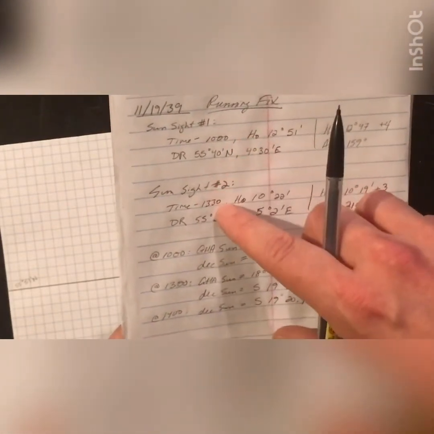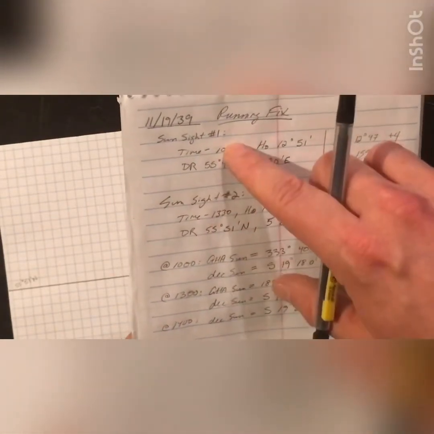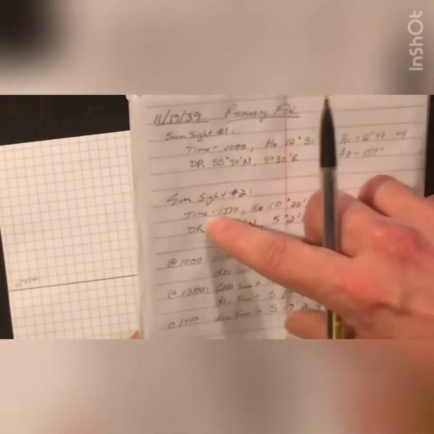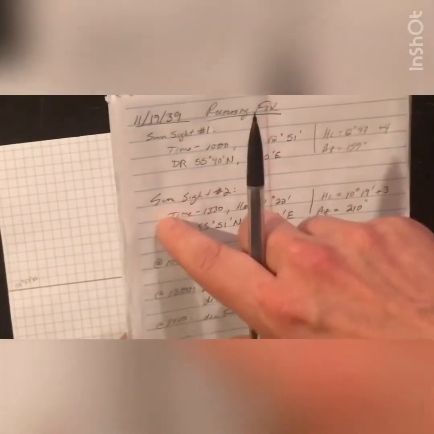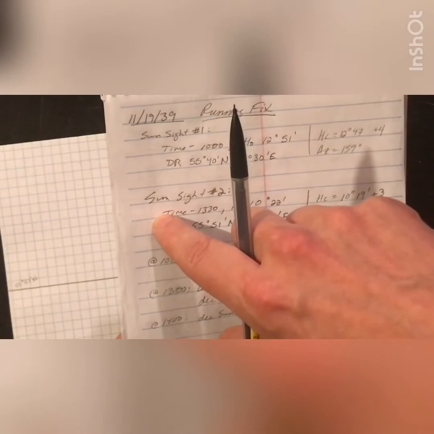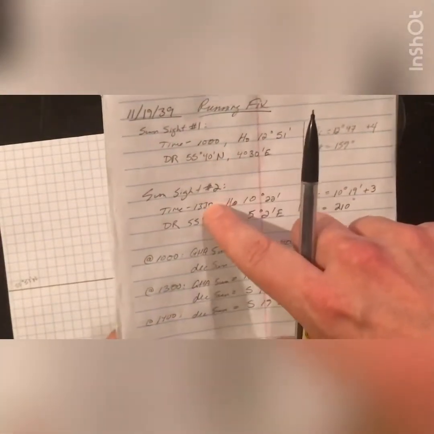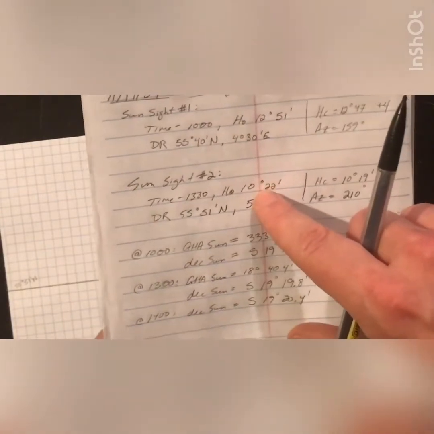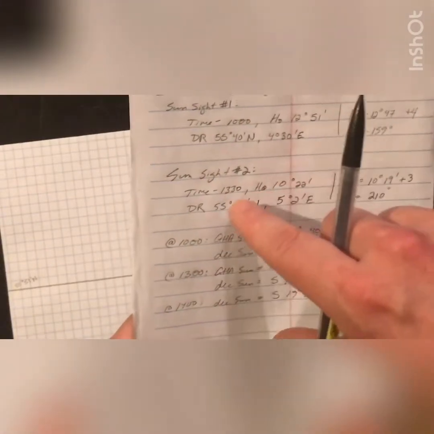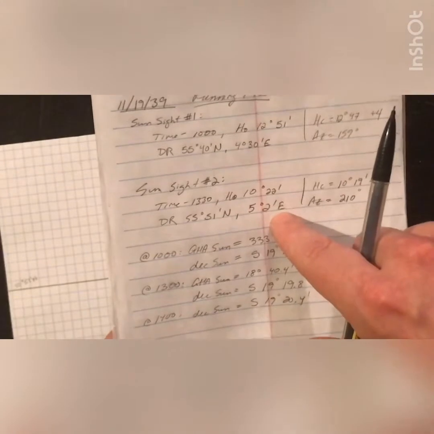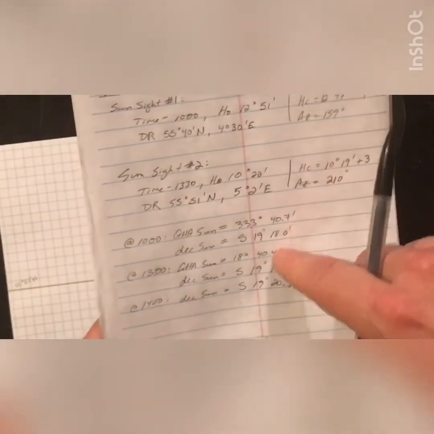All right. Second site we took at 1330. So I can see that's 3.5 hours that have elapsed. That's going to be enough time for the sun to have changed position. So we're going to assume 1330. Observed height was 10 degrees, 22 minutes there. DR position was here. And we arrived at these data from our site reduction.